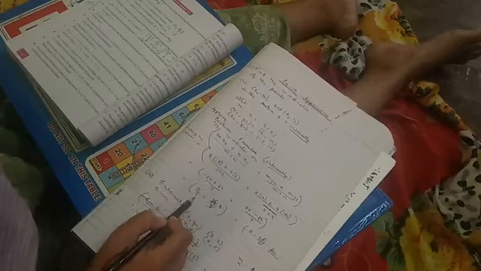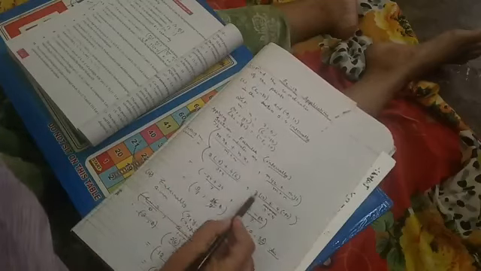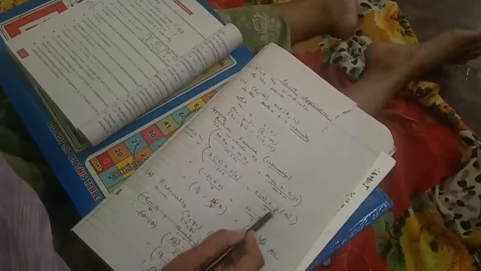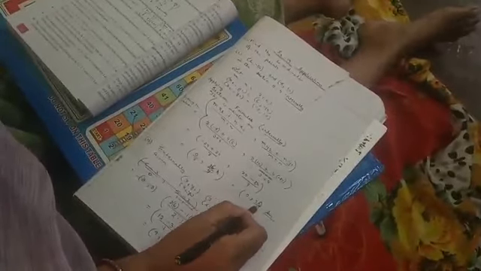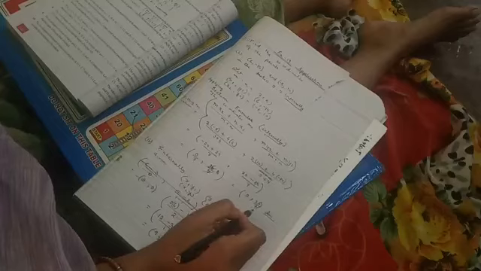So, 0 by 7. And here you are getting 3 into 10, 30, and 4 into 14, that is 56. But since there is a minus sign, it is minus 56 by 7. So, after calculating plus minus, we will get minus 26 by 7. So, what is the answer? 0. Abscissa is 0. Ordinate is minus 26 by 7.